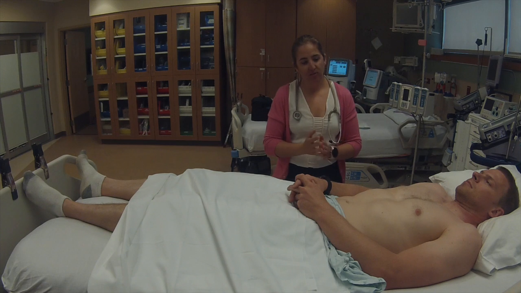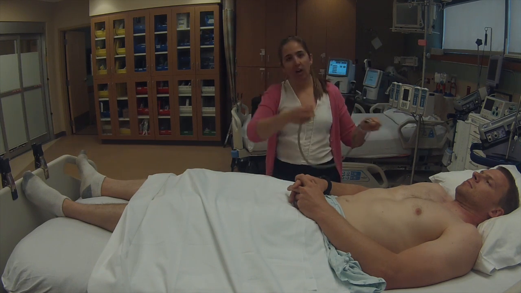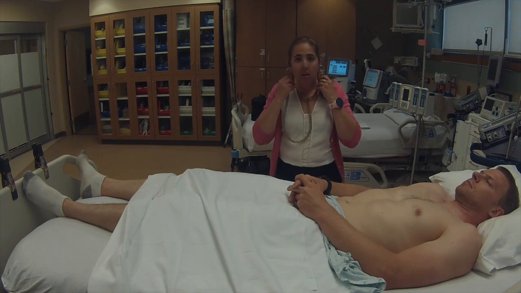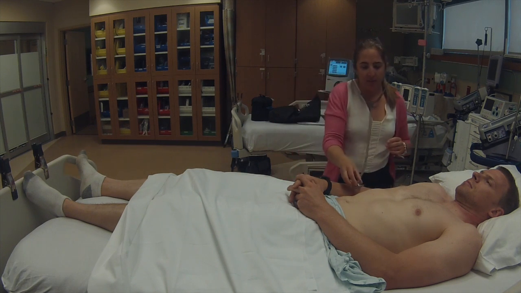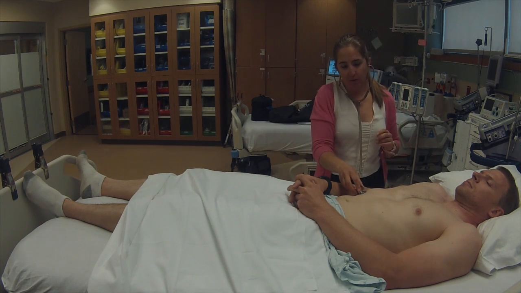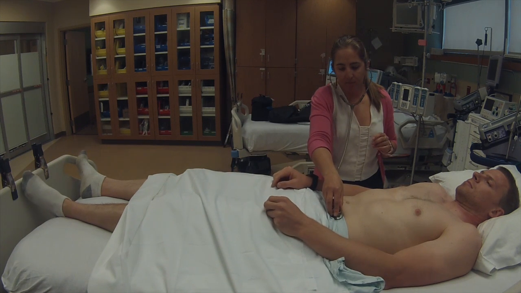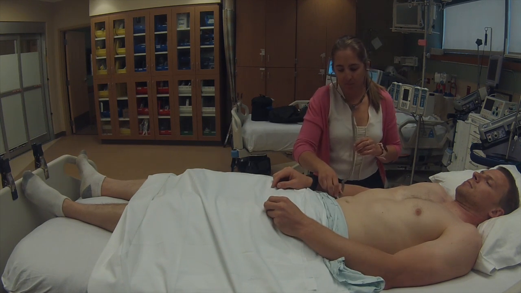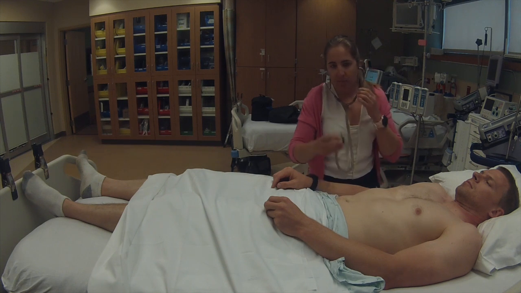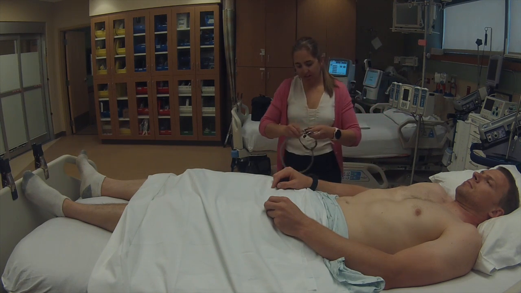Next, what I'll do is move on to auscultation before any palpation or percussion. I'm going to be listening for bowel sounds in all 4 quadrants. Shane does have normal active bowel sounds.